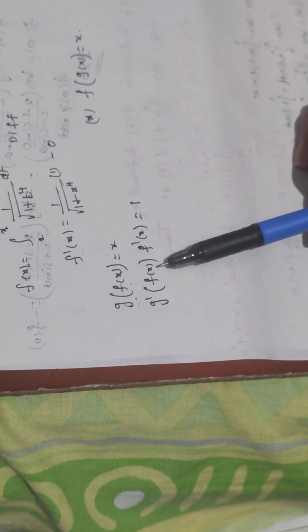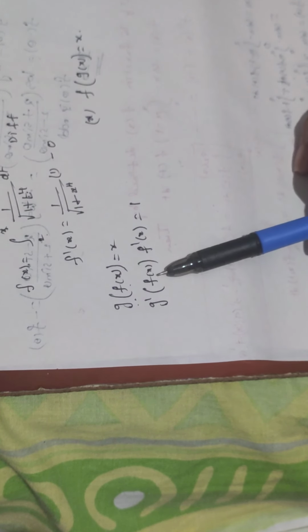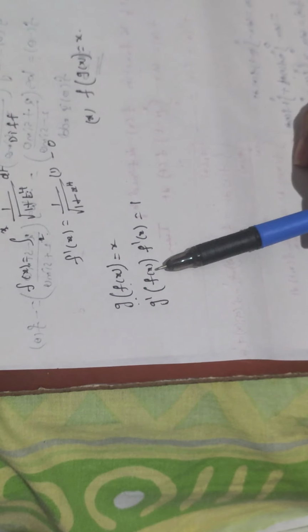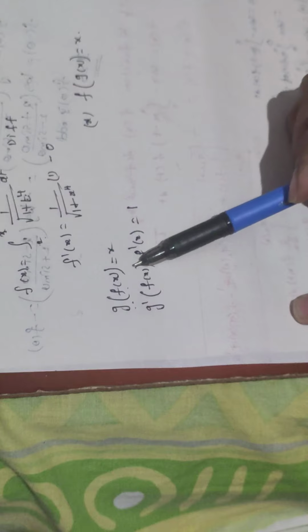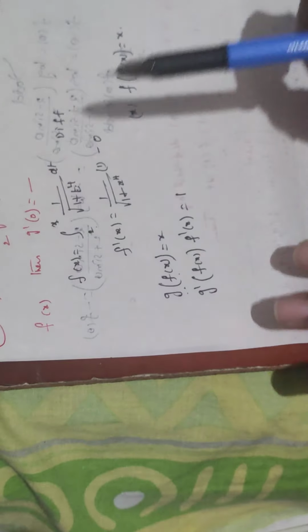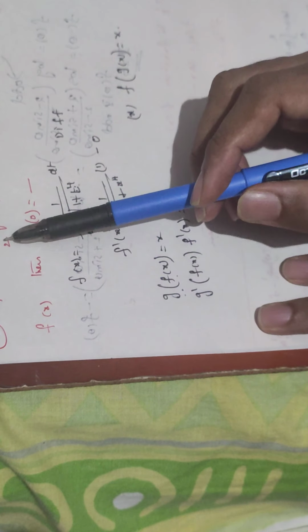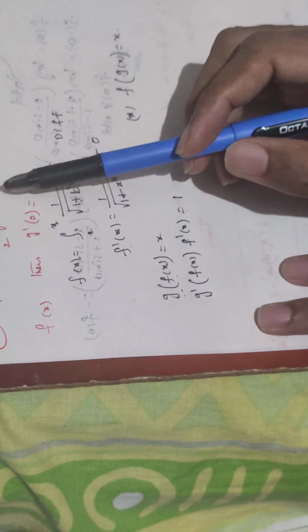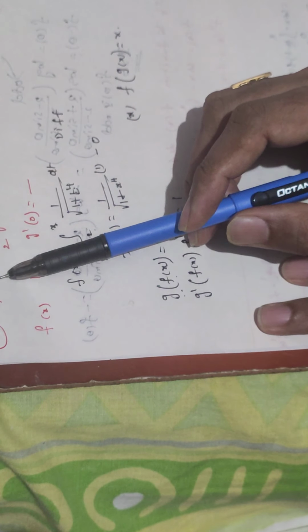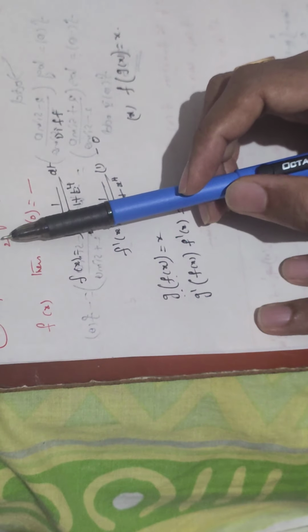That means for what value of x does f of x become 0? That is important. So by observation, f of x is equal to integral 2 to x 1 by root of 1 plus t power 4. What is the f of 2 value? F of 2 value means integral 2 to 2.